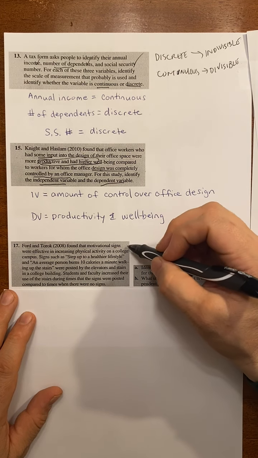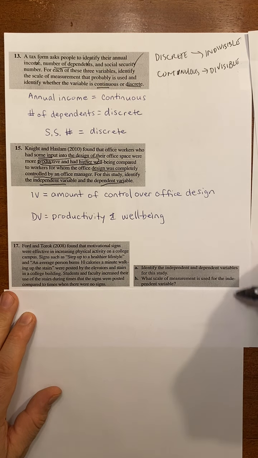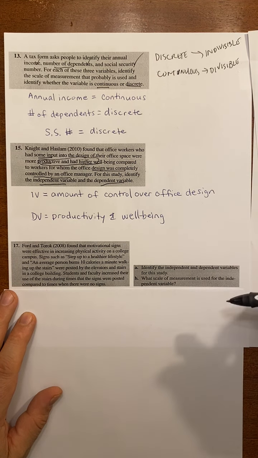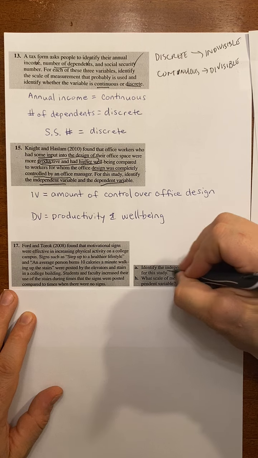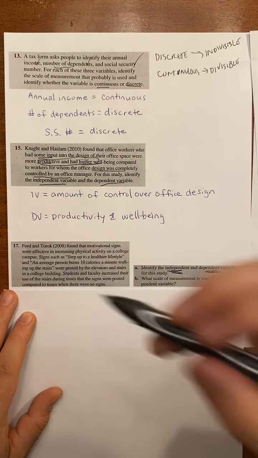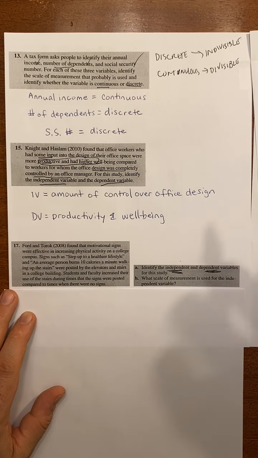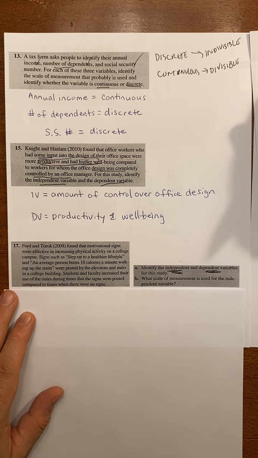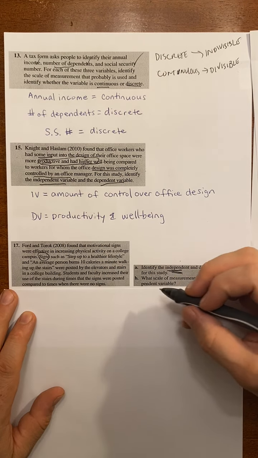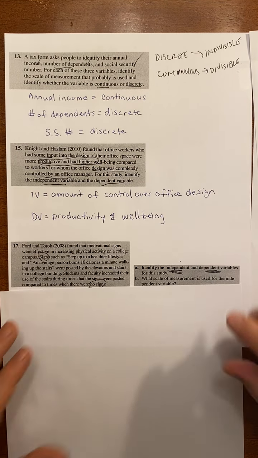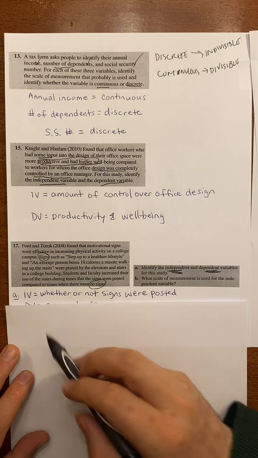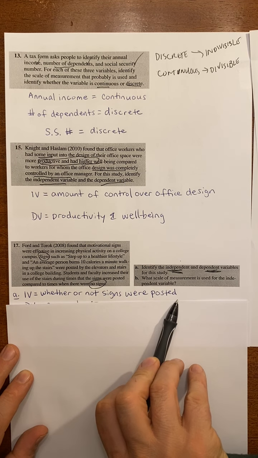Okay, so this is the description of a study. Let's look at the questions for our description. Question A is asking to identify the independent and the dependent variables for this study. So again, we're saying this must have been an experiment because they're asking what the independent variable and the dependent variable was. Remember, the independent variable is what the researcher did to the participants. And as far as I can tell, what the researchers did was they either put up signs or they put up no signs. Right? So let's think of that as the independent variable. The way I'm expressing it is the independent variable was whether or not signs were posted.